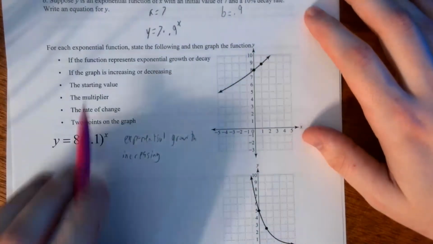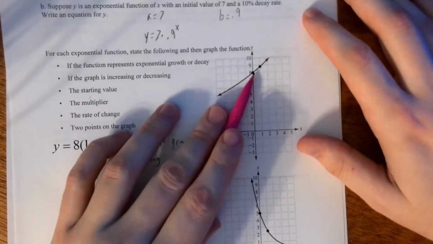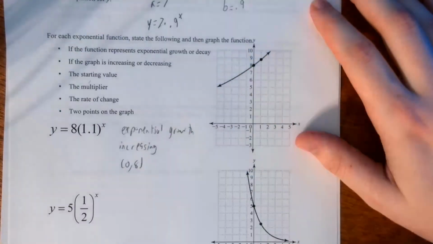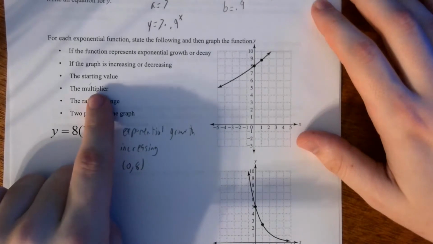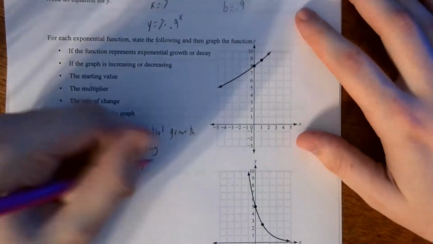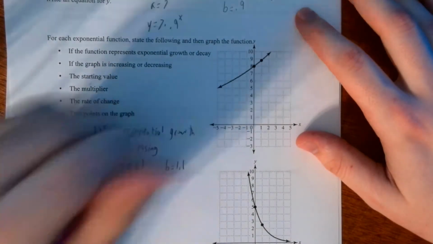Okay. What is the starting value? The starting value is just where it crosses the y-axis. In this case, it's (0, 8). Okay. What's the multiplier here? The multiplier is just 1.1. It's whatever is being raised to the x power. So I'm going to say b equals 1.1.